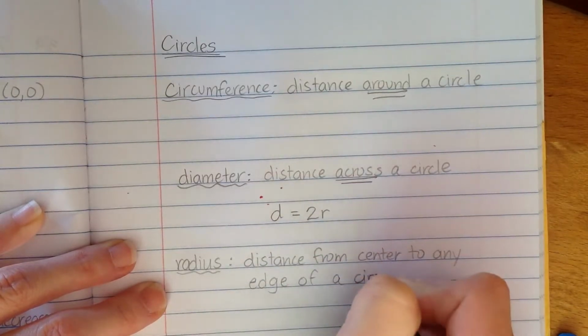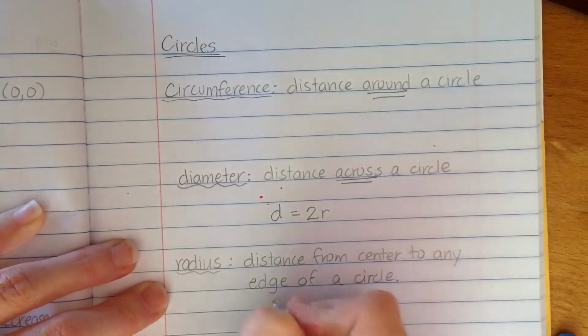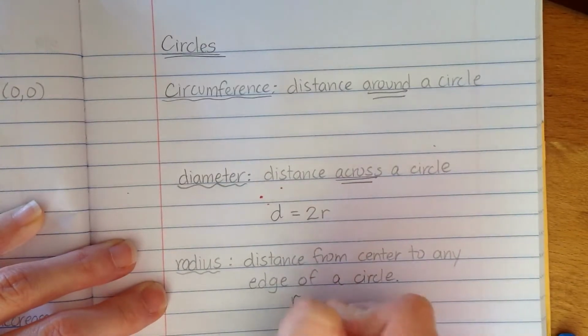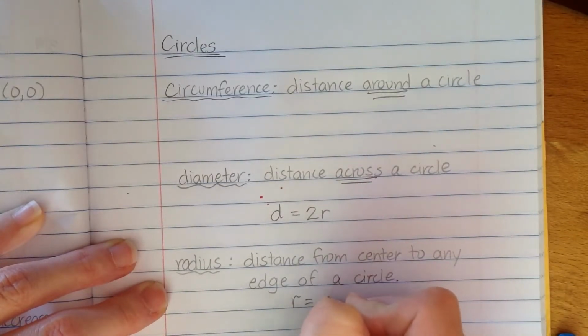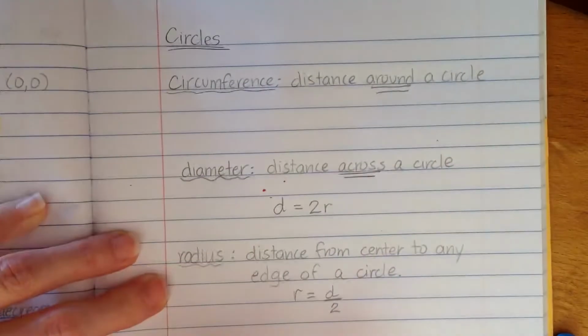Okay. And we can find a radius if we know a diameter, by dividing that diameter in half. So it'd be a diameter divided by 2 would be how we would find a radius.